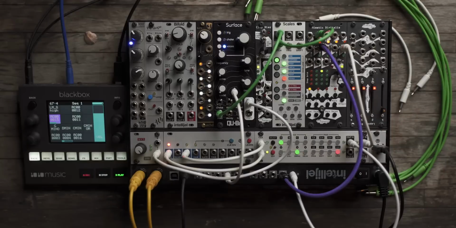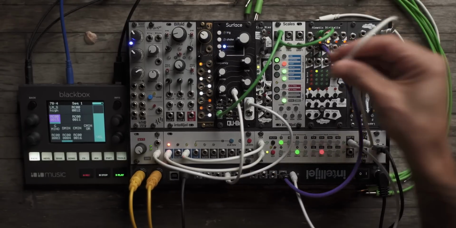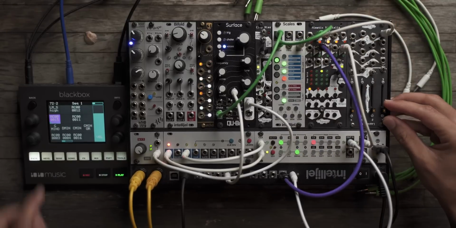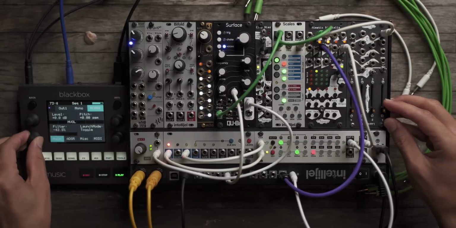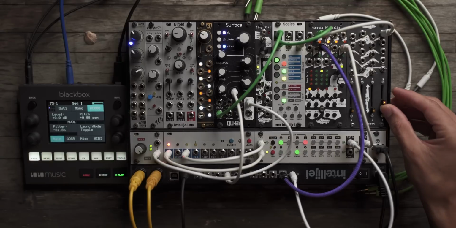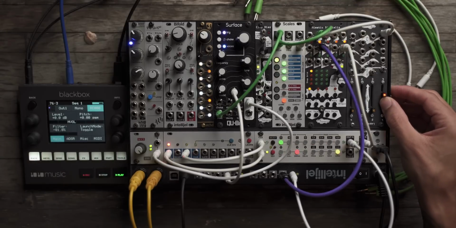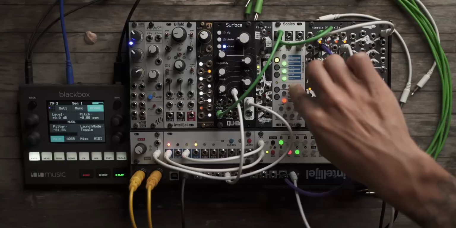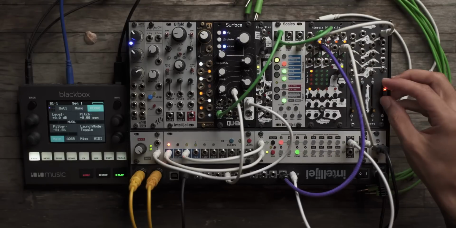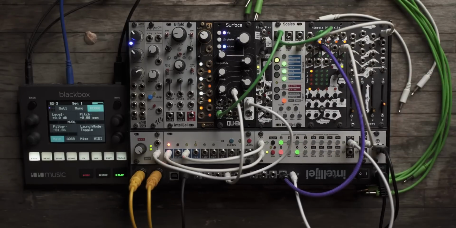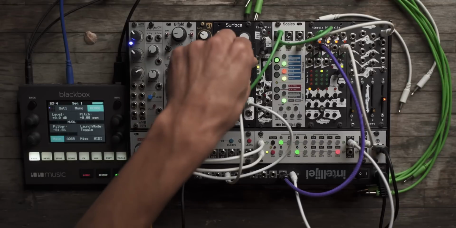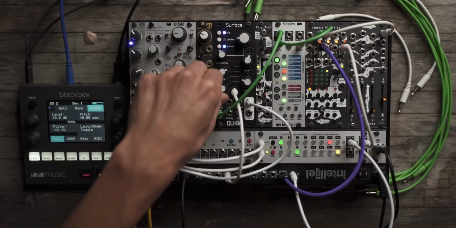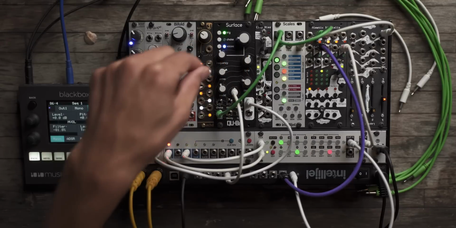Another module that is absolutely crucial to my setup is the Lapsus Os. Not only because it's just an awesome attenuator, but it also adds voltage to things. So if I were to plug this into shift, let me go ahead and lower the filter on this really quick. I can shift up, not just by octaves, but actually semitones within the scale. That's pretty tight.